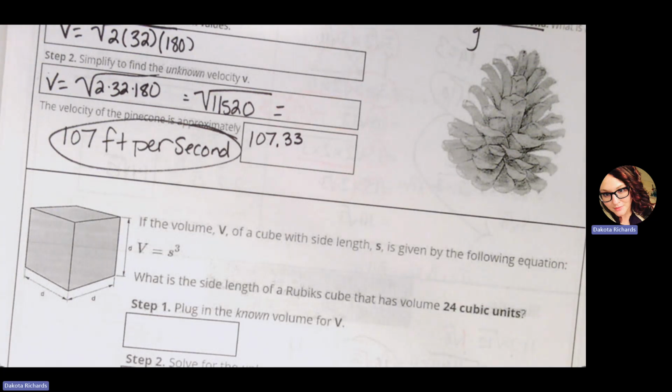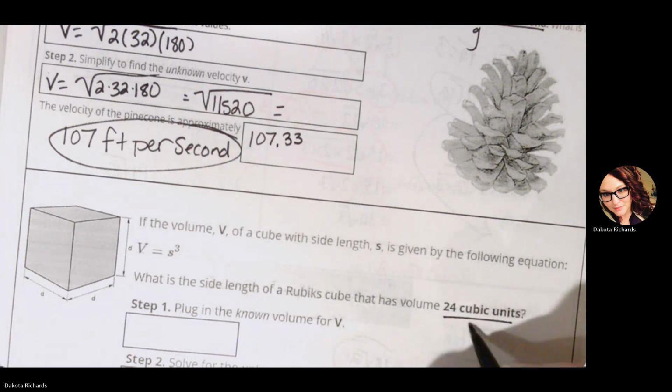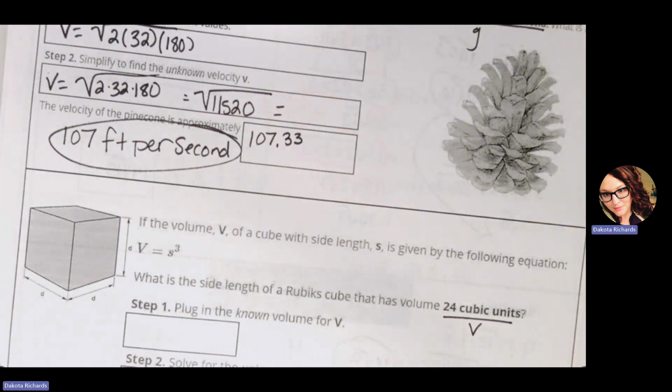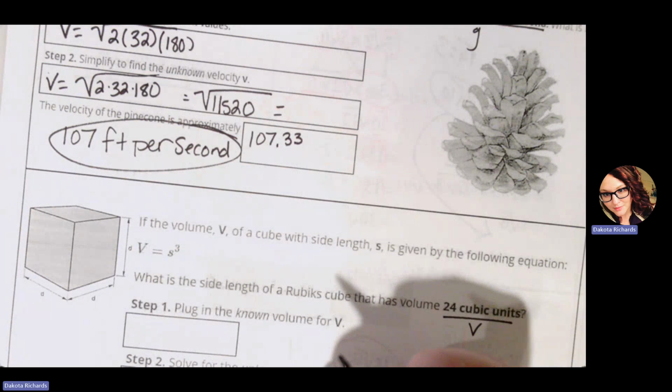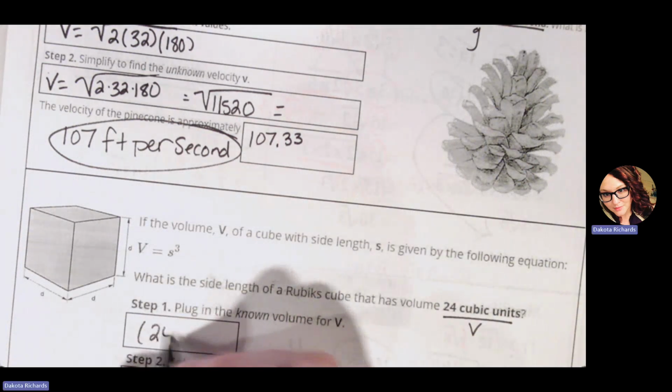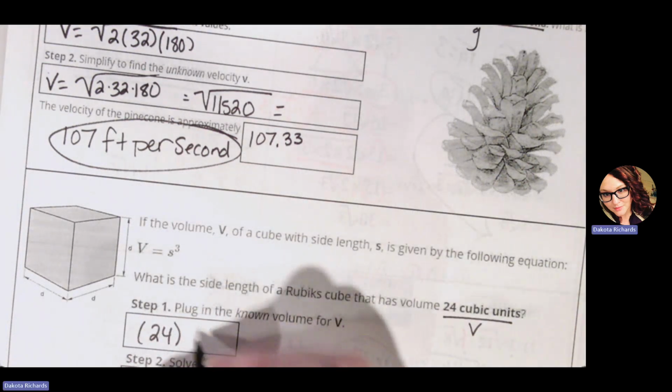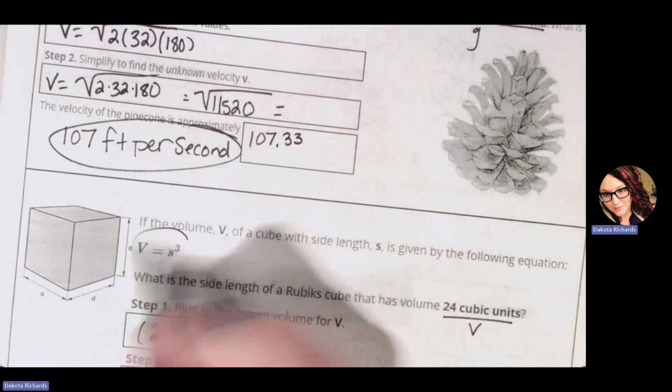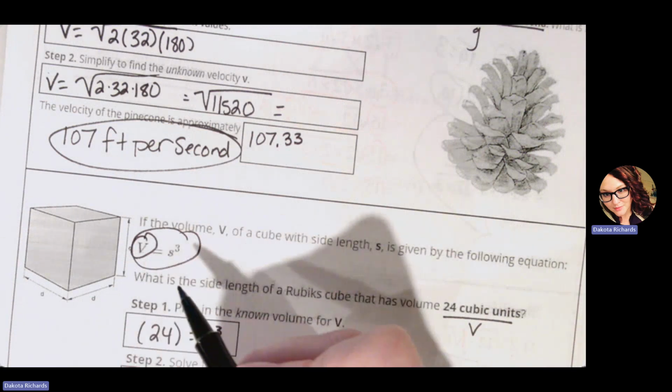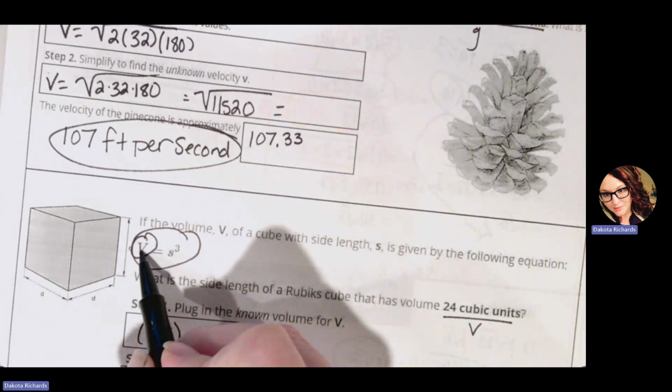Step 1, plug in the known volume for V. Well, the volume V is 24. So we're plugging in for V, and V is right here. We're just plugging in a 24 here.